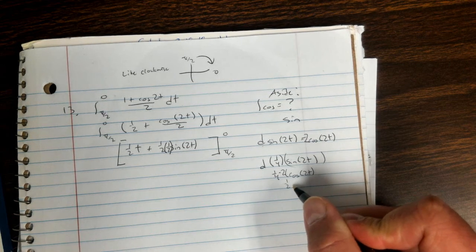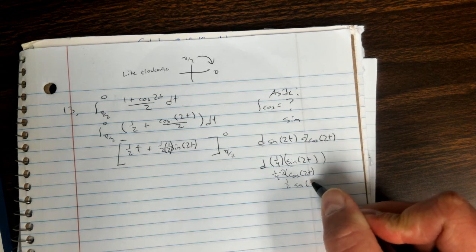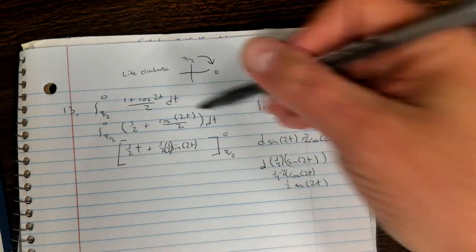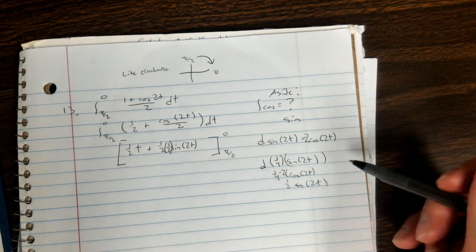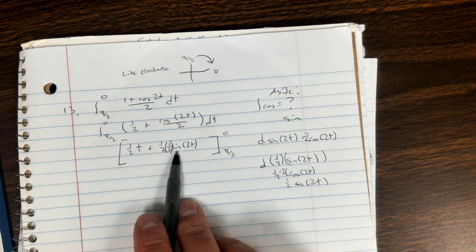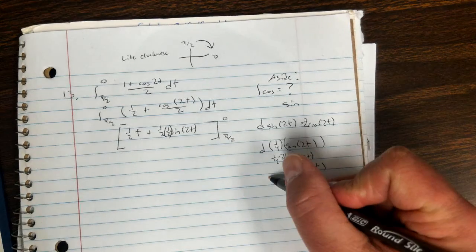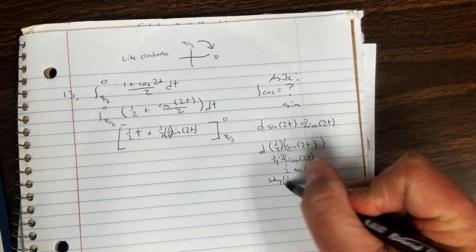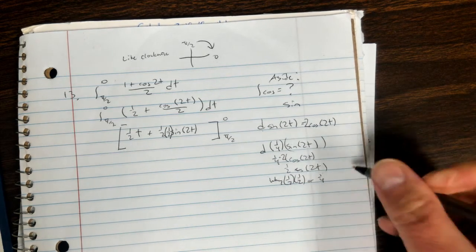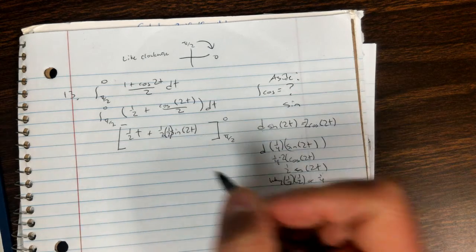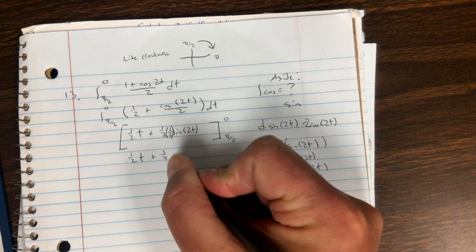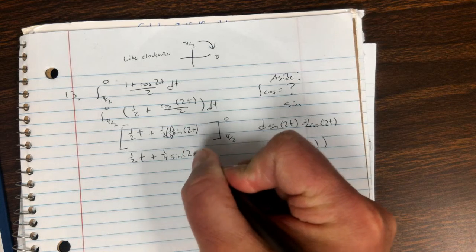So this would be 1/2 cosine of 2t. And that's actually what we wanted. So that's why you're going to need to do the 1/2 times 1/2. So that's why it's a half times a half, or 1/4. So we have a half t plus 1/4 sine 2t.